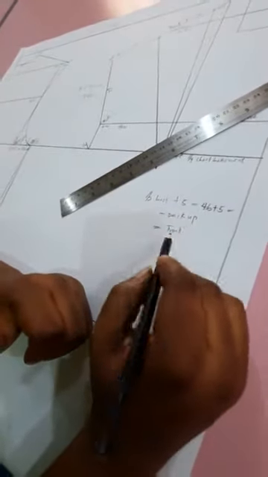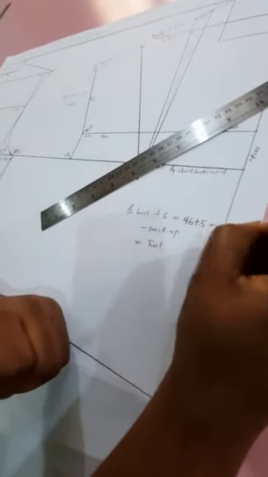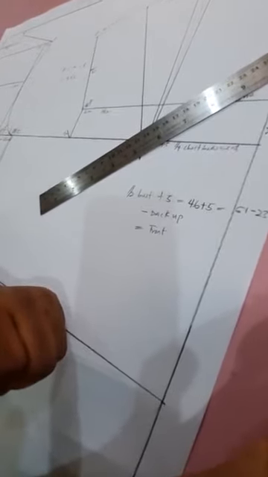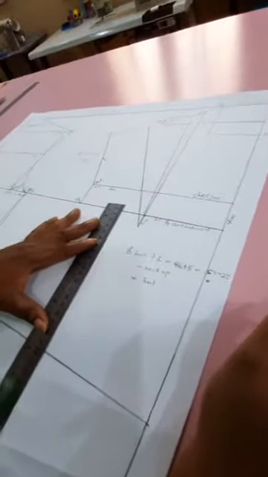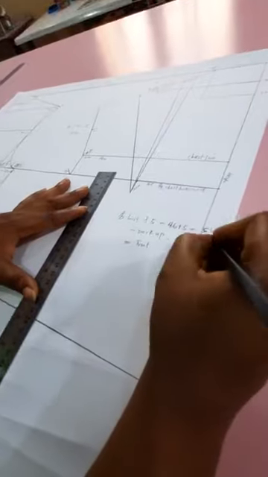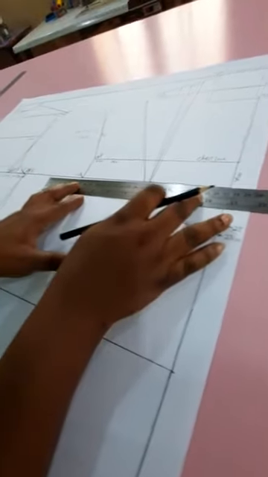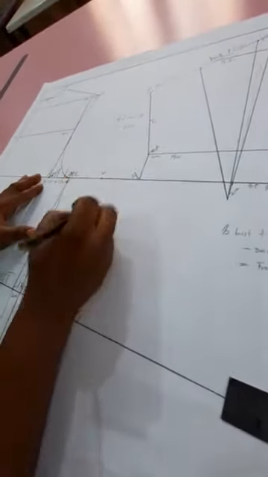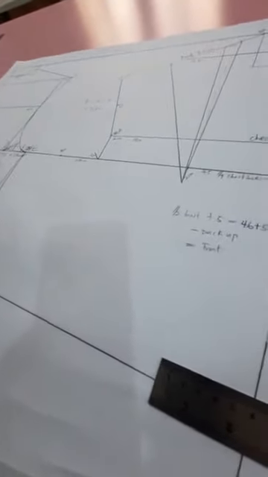So 51 minus 23, which we have from the back, gives you 26.5, if I am correct. So we have the calculation as 27 cm. All right. So 27 will now be marked as our front UP. So I've marked it there. Write your UP up there, then write 27 cm. Okay, now we can connect the armhole.